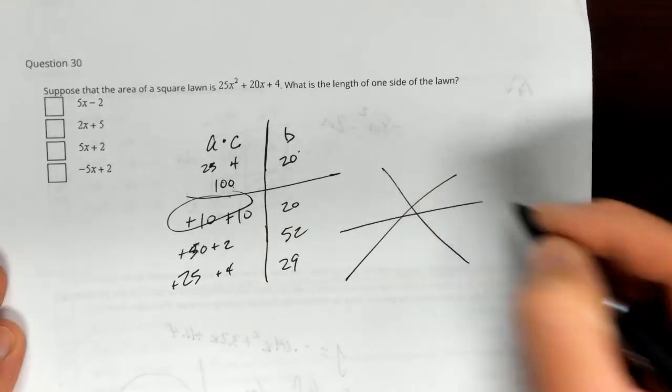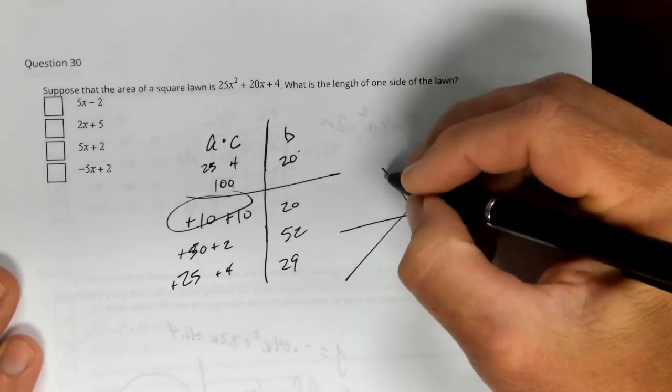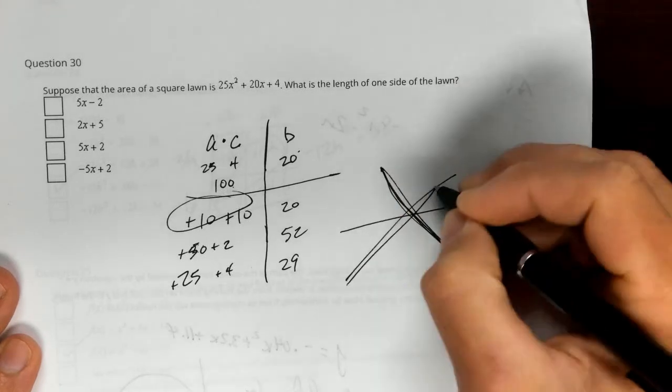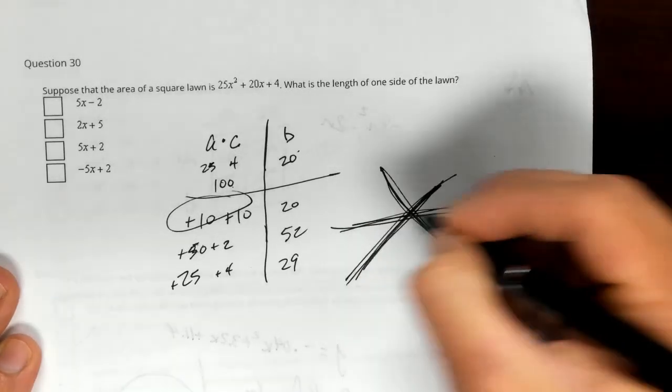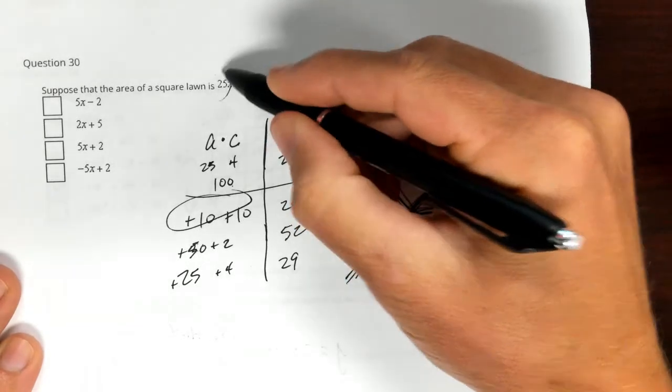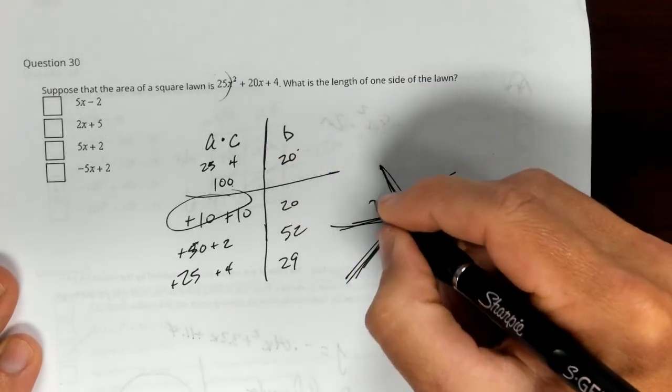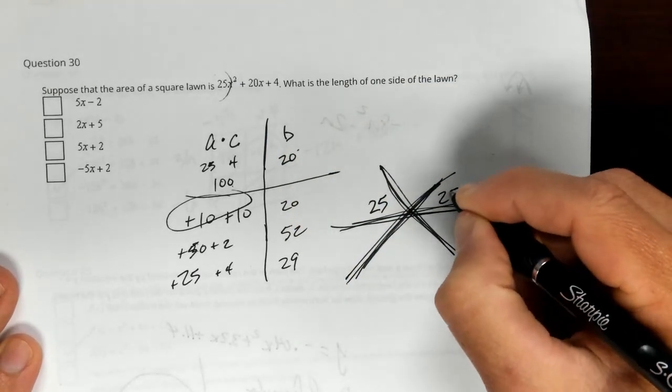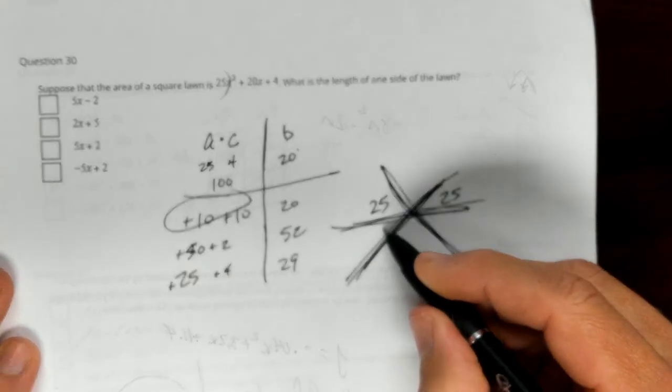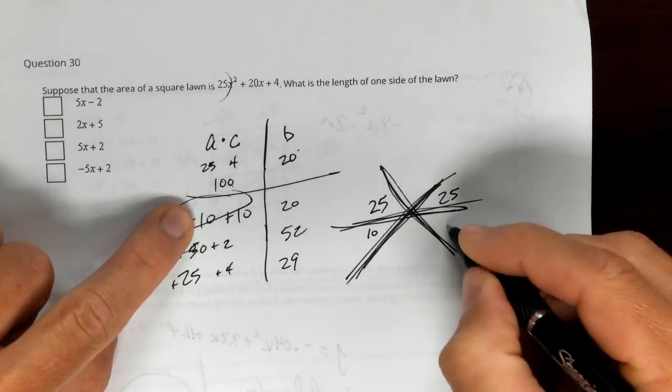Now, I'm going to draw my asterisk. That's a terrible asterisk. Okay, but I'm going to draw my asterisk. And why am I doing that? Because my a is greater than 1. In the top goes a. So you're going to go 25 and 25. In the bottom goes your factors, which are 10 and 10.